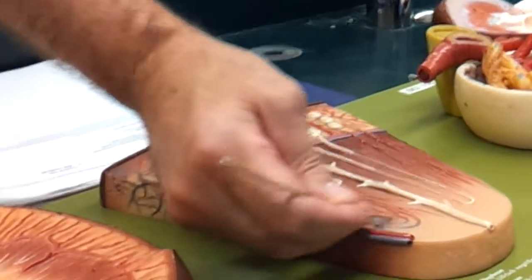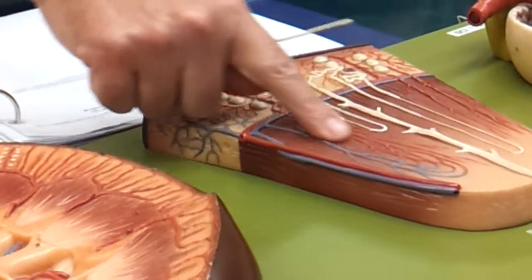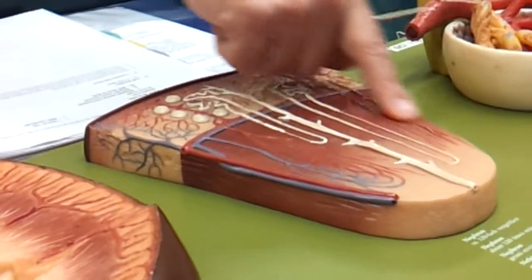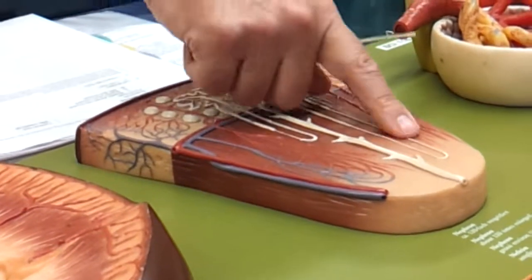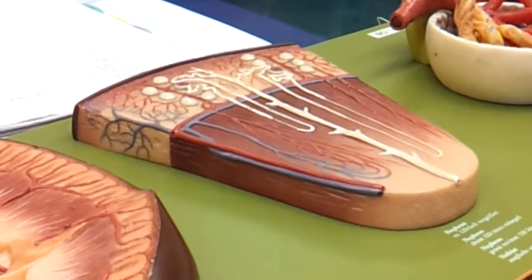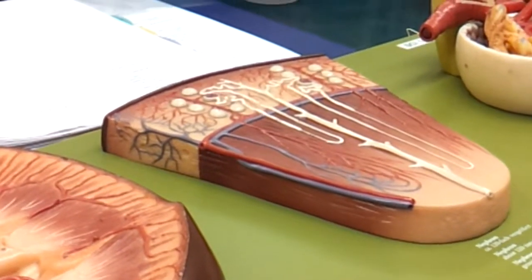Here, these capillaries here, this represents the vasa recta. The vasa recta. These are going to surround these tubules here. We'll learn what those do in 6.